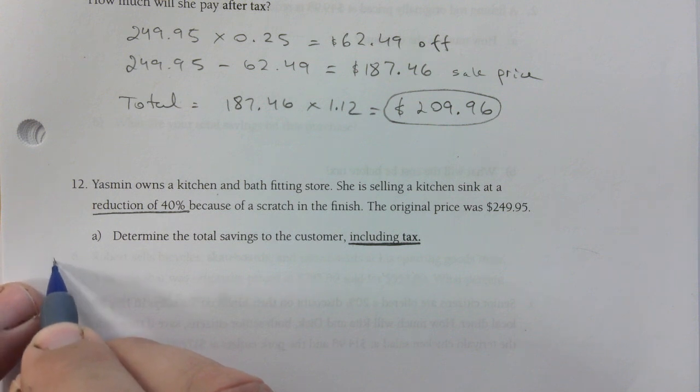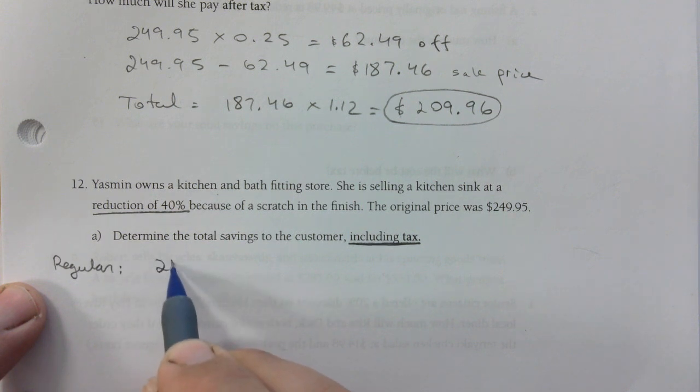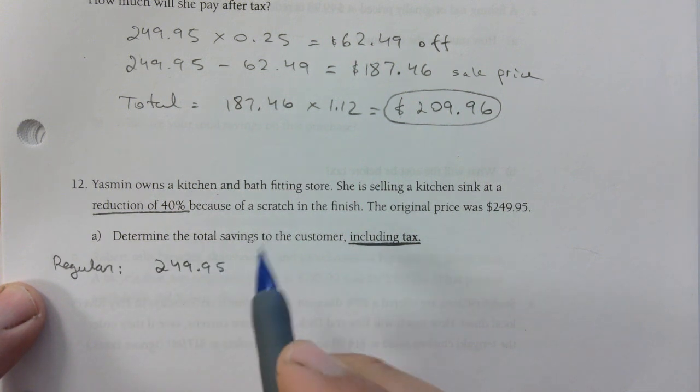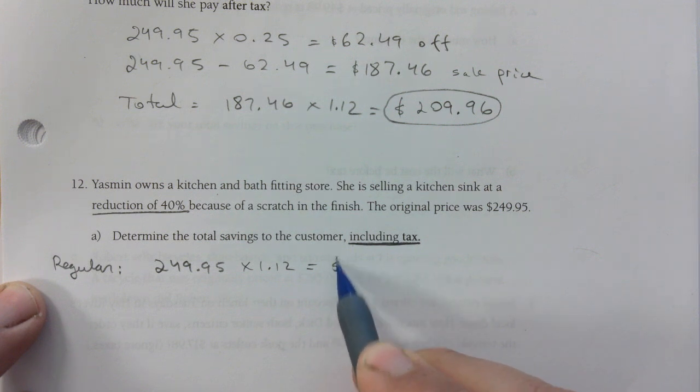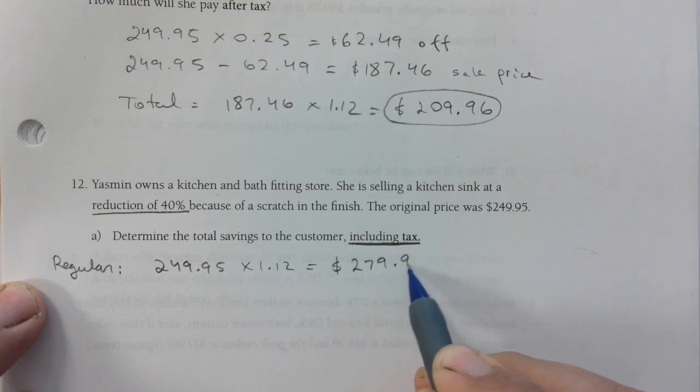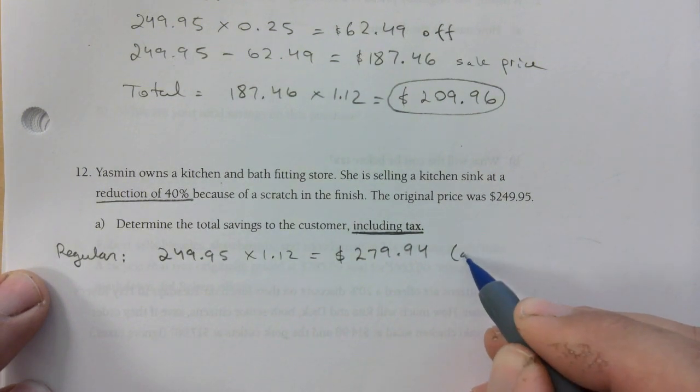So we're going to do regular price. Like if you buy regular, we would do it the following way. $249.95, you just take that item and you buy it, and you add taxes to it. It's priced the exact same as the coat up there. Huh. So it's either a coat or a sink. Okay. Anyway, so we got $279.94 if you were to buy it regularly. So this price is going to have to be taken into account later. This is after tax.